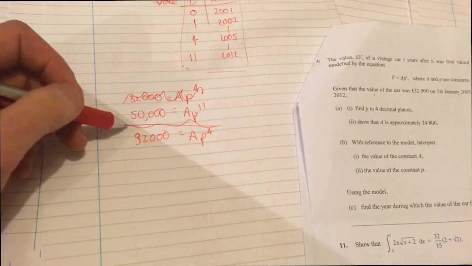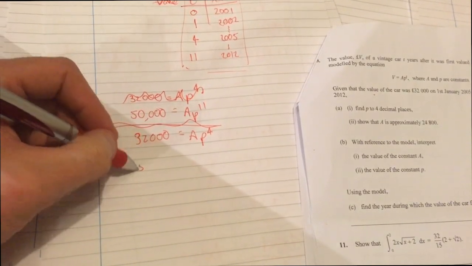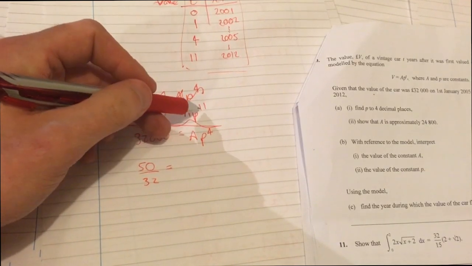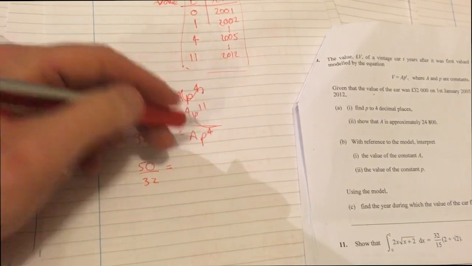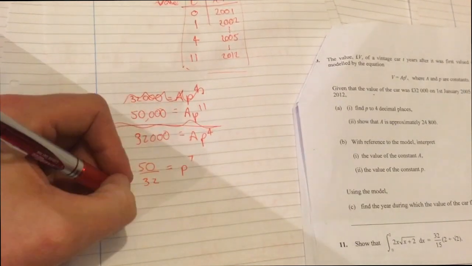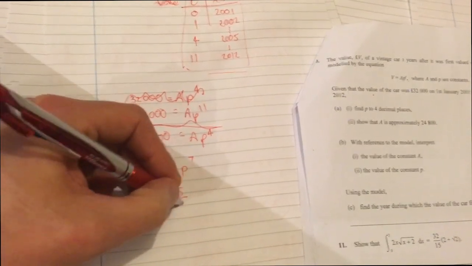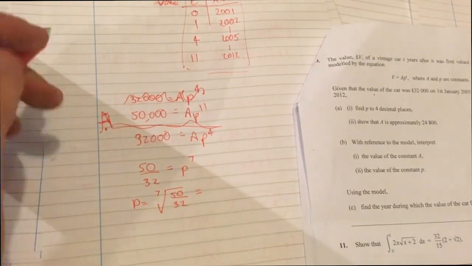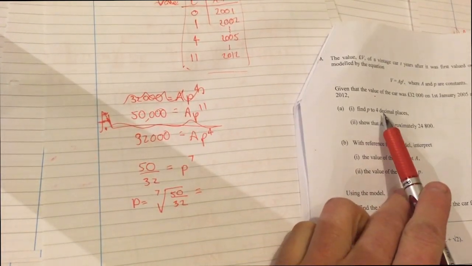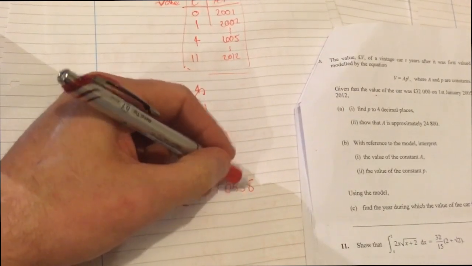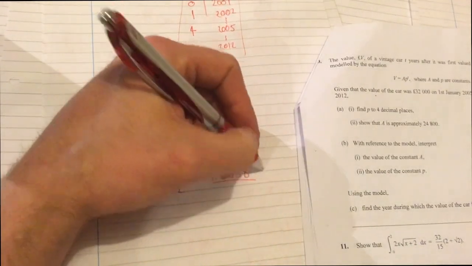So if you divide these two, 50,000 over 32,000 is just going to simplify to 50 over 32. A divided by a cancels. p to the 11 divided by p to the 4 is going to give us p to the 7. So p is going to be equal to the 7th root of 50 over 32. Which if you type into a calculator and round it to 4 decimal places, you get a value of 1.0658 for p.